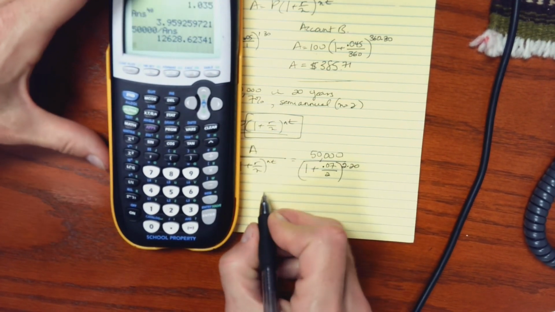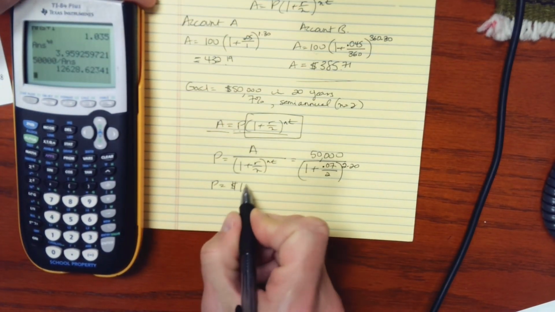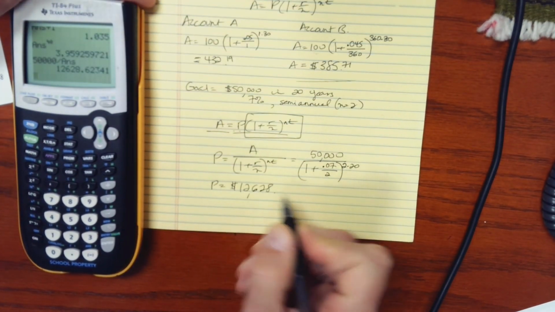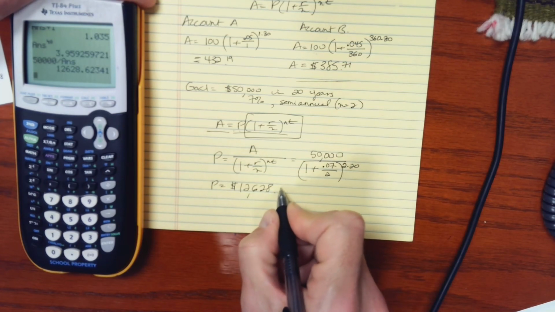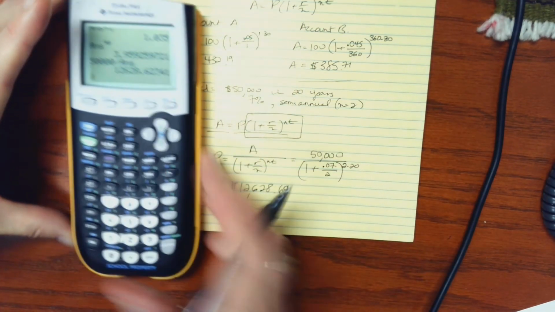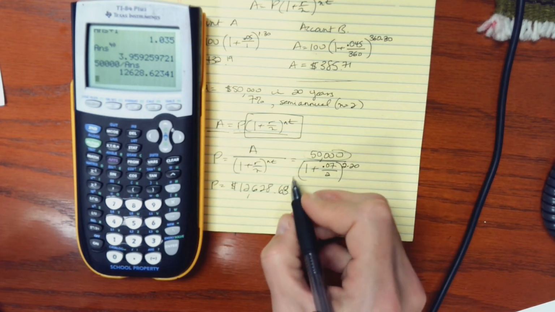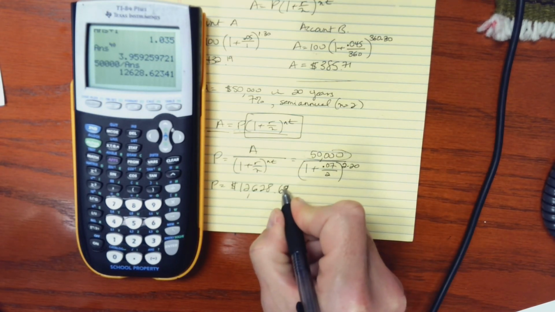So I would need $12,628, and I'm going to round this up, so that'd be 63 cents. I'm rounding up because if I round down, I may fall just a little bit short of my goal. So I'm going to say 63 cents here.